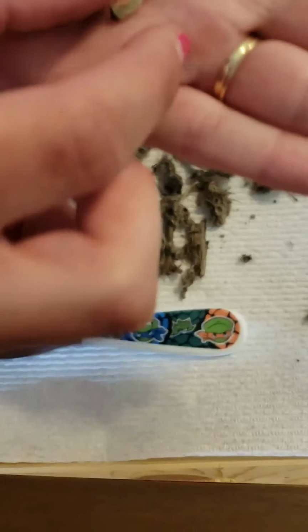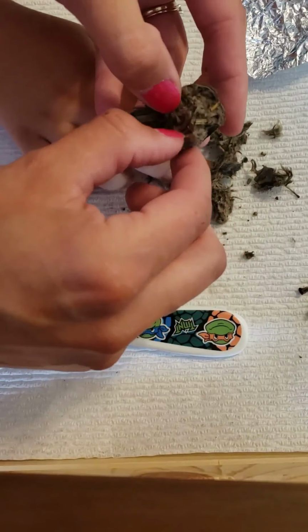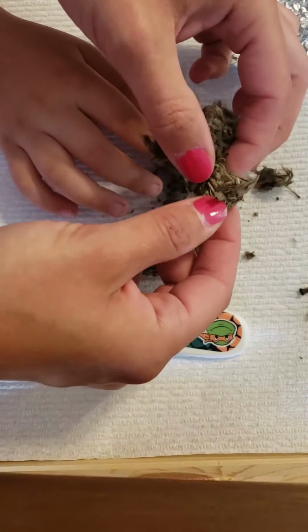What am I looking at? Hold on, buddy. Yeah, of course my son thinks this is so cool.